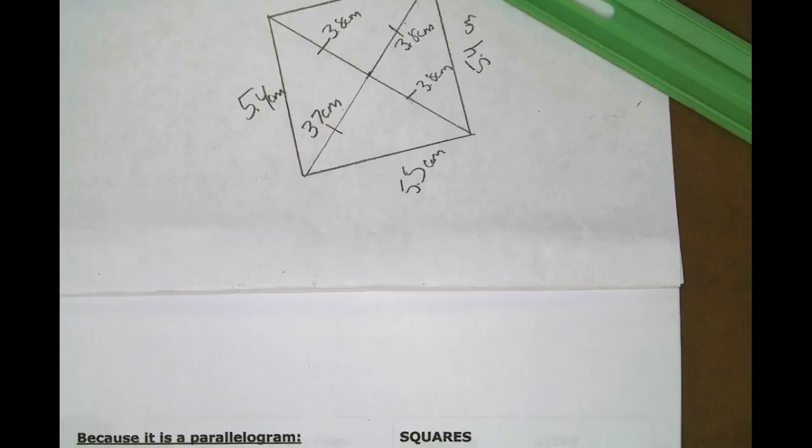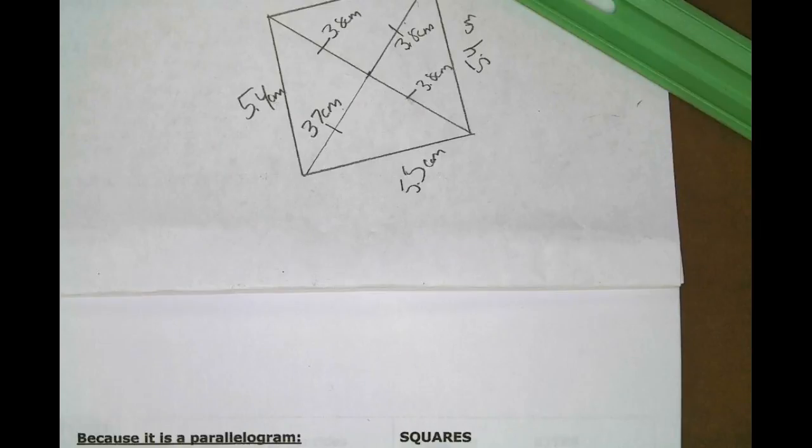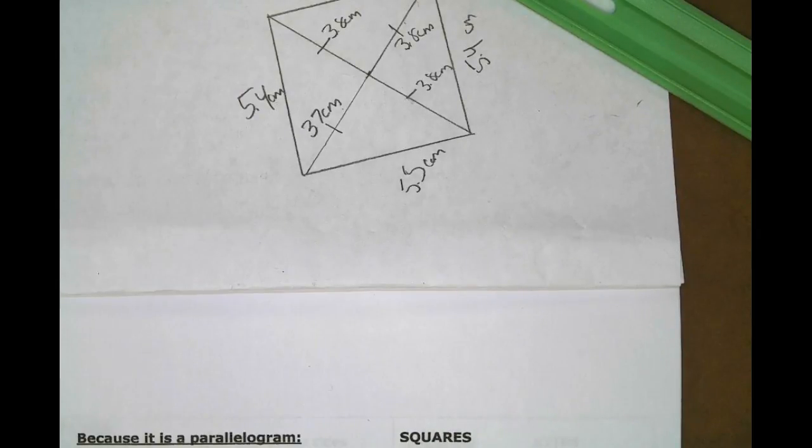Right, I'm going to give you guys about a minute or so to finish this up. After you finish this up, I want you guys to take this out. Oh, that's going to be bad. This.